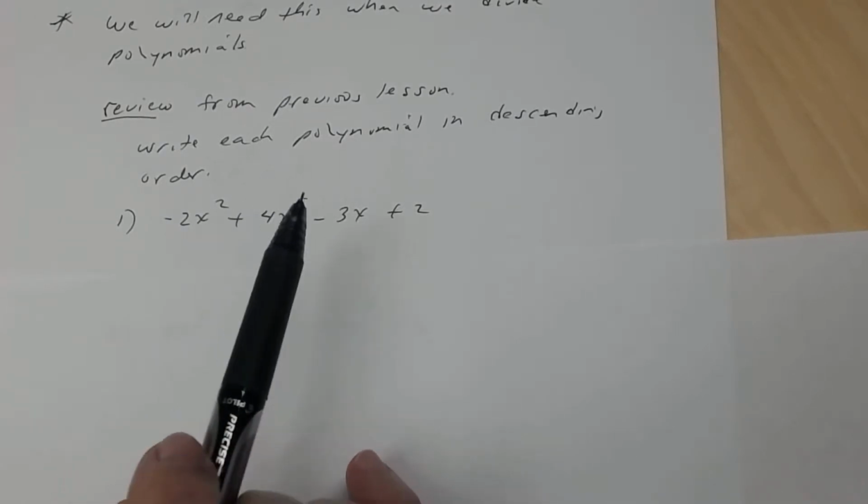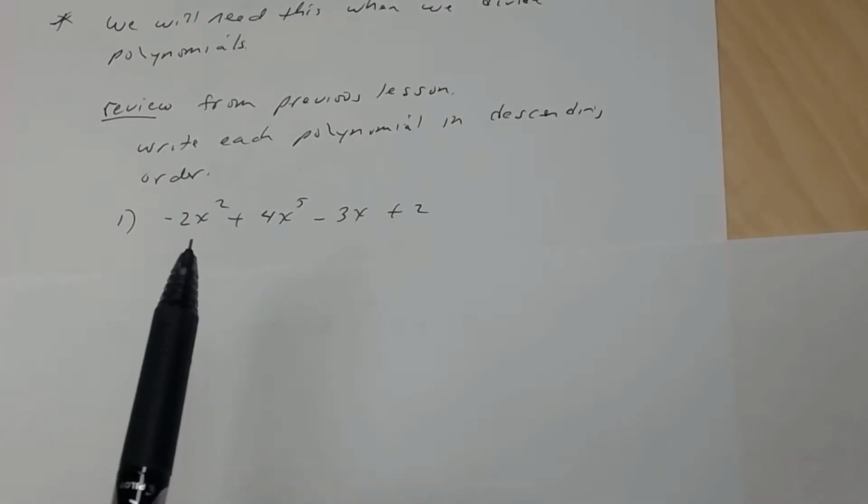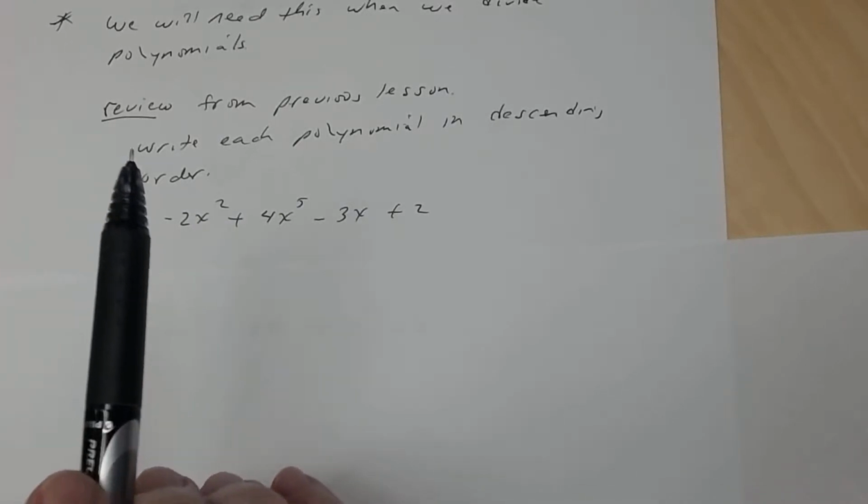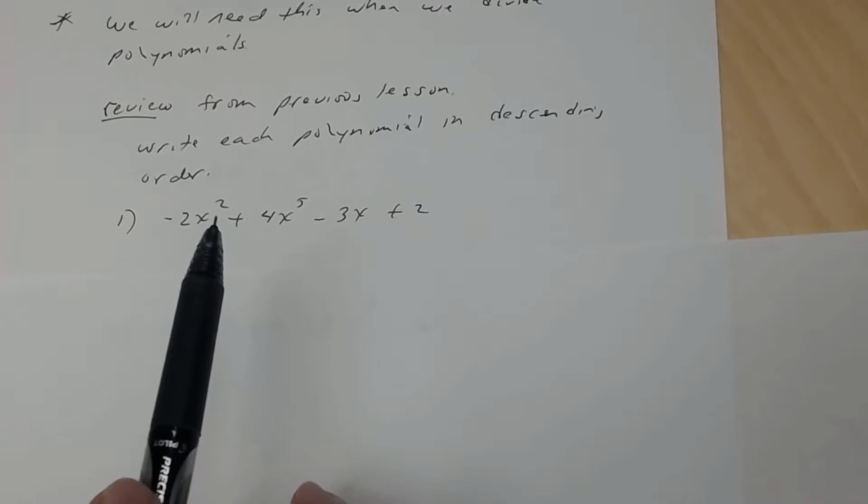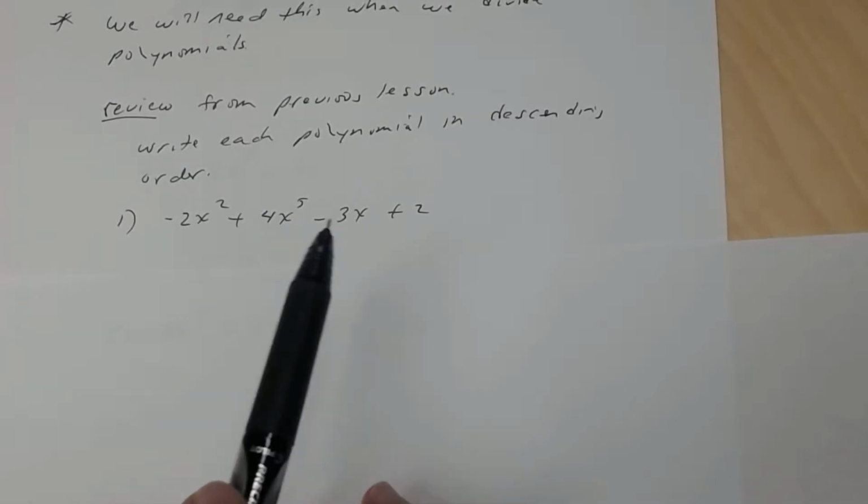So it's like you're descending, like in a plane when you descend. So you're going from high altitude to low altitude. So in this case, you're going from the largest exponent to the smallest exponent.